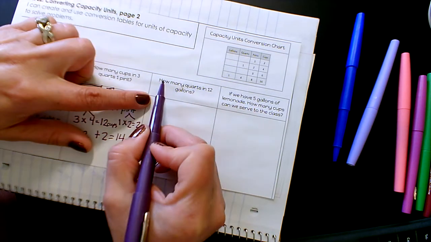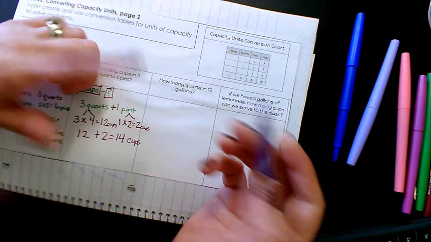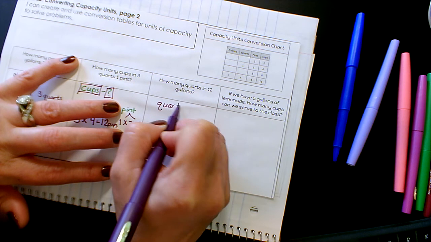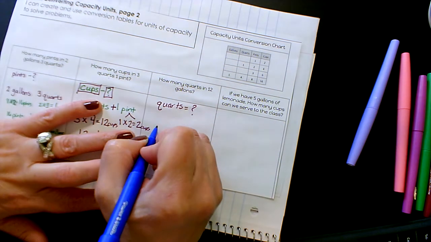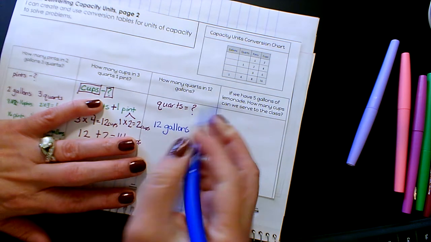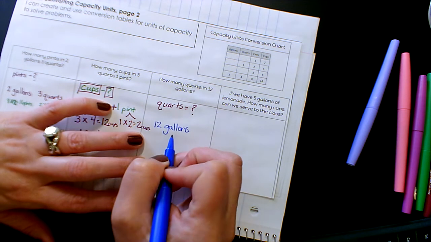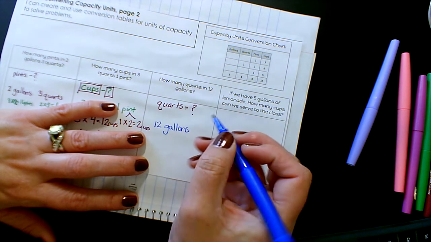All right, let's see what this one says. How many quarts in 12 gallons? All right, so I'm looking for what? I'm looking for quarts. That is my question mark. What I do know is I have 12 gallons. 12 gallons of milk. How many quarts would that end up being?